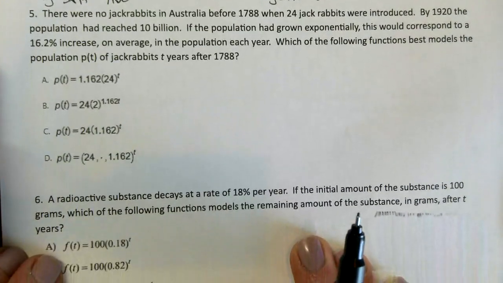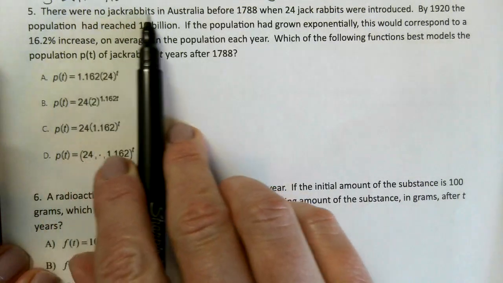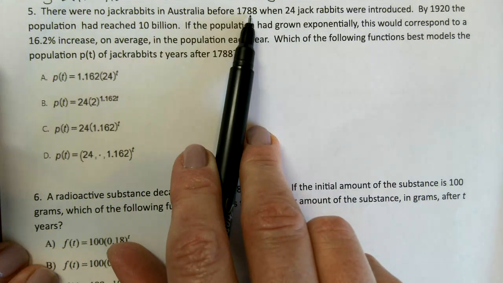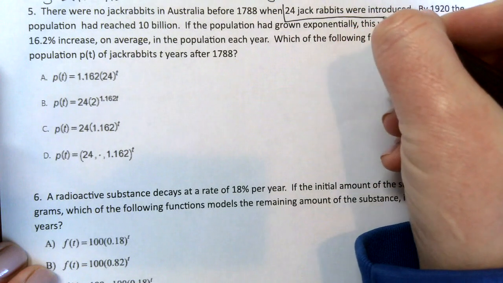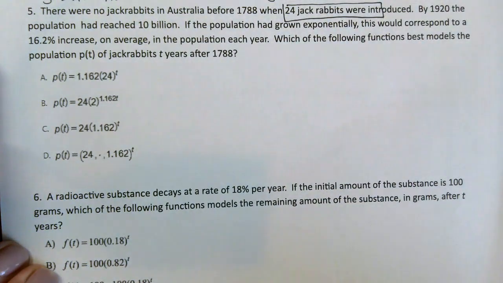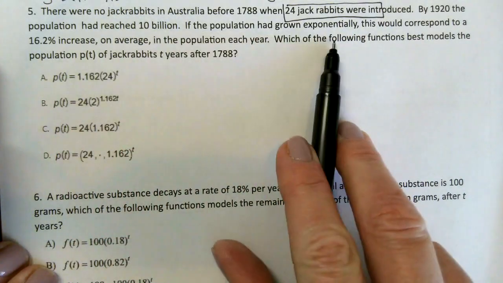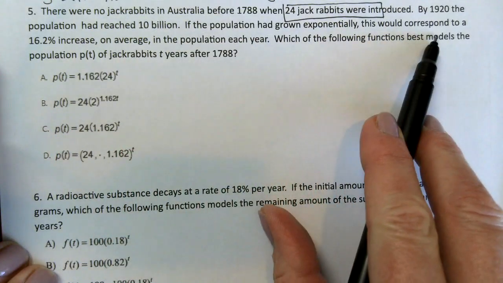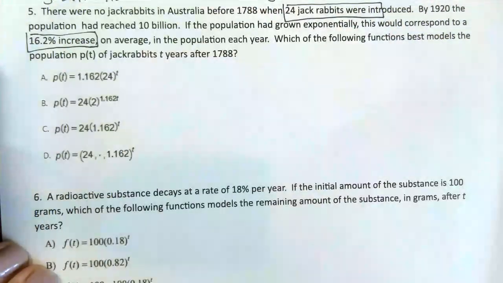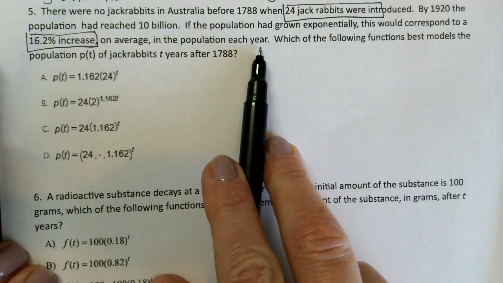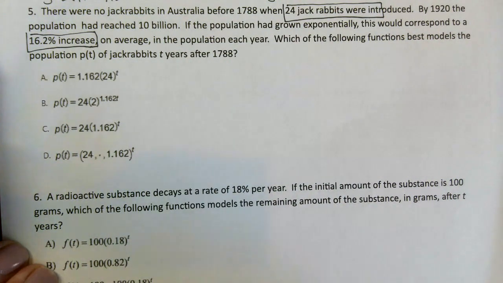And so the first word problem, it is multiple choice. Hopefully that'll help us out. There were no jackrabbits in Australia before 1788 when 24 jackrabbits were introduced. That seems to be important. By 1920, the population had reached 10 billion. If the population had grown exponentially, this would correspond to a 16.2% increase on average in the population each year. Which function best models the population of jackrabbits?